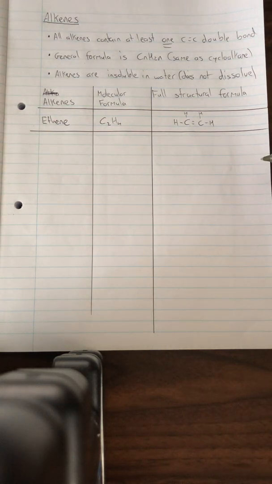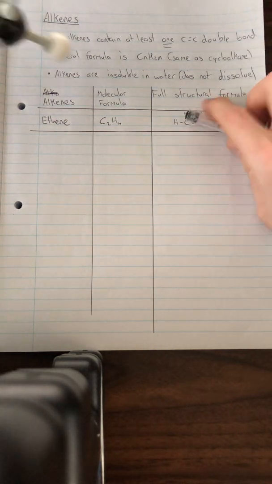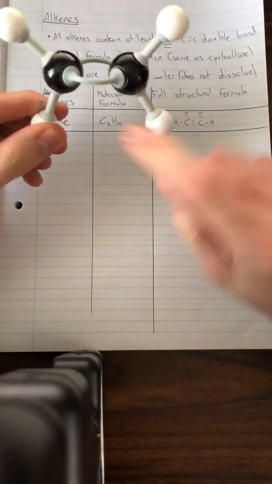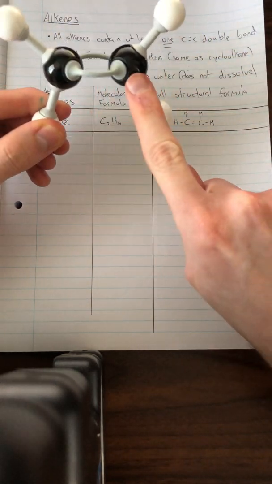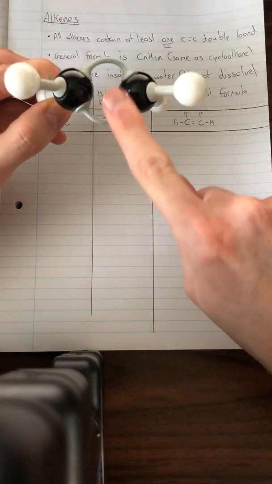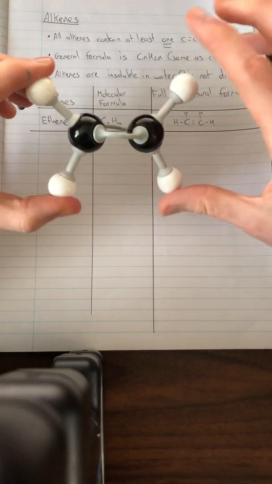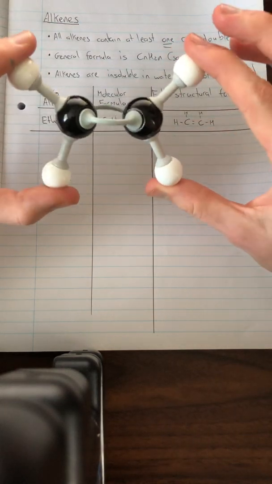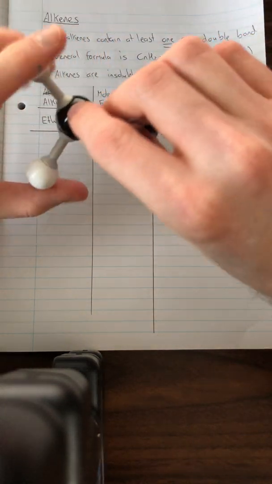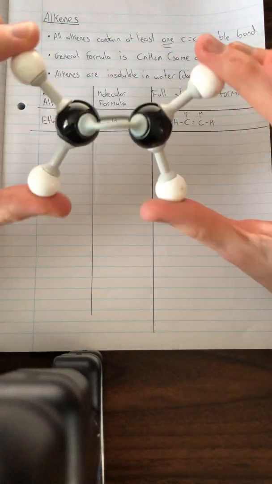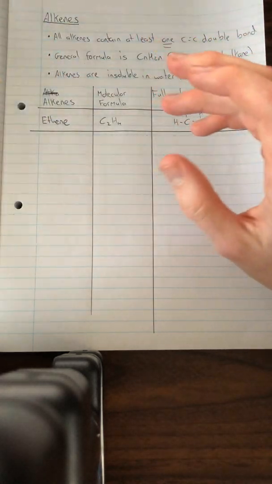And this here is a molecule of ethene. So we've got our 1, 2 carbons, we've got our double bond, and then we've got 2 hydrogens coming out of each one. Okay, now if we flip that over, it's the exact same molecule. Okay, just bear that in mind.